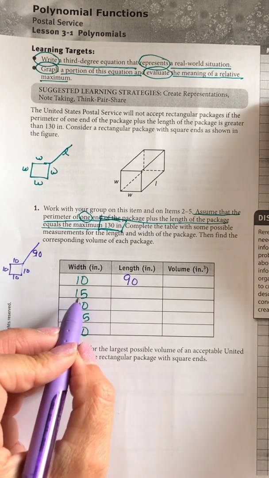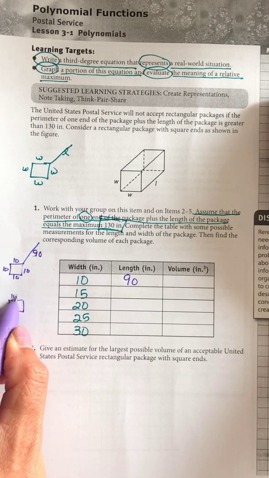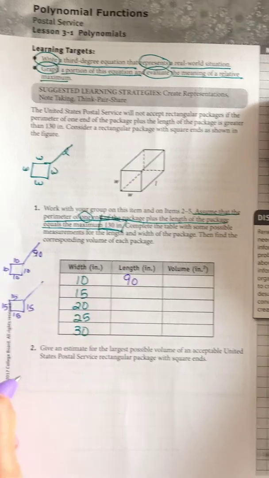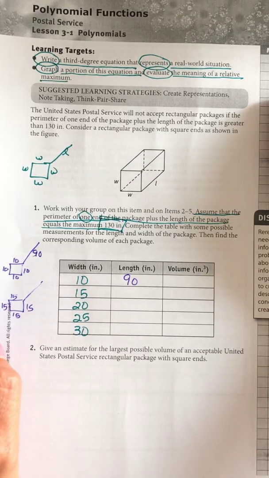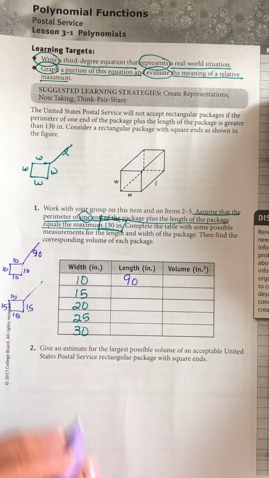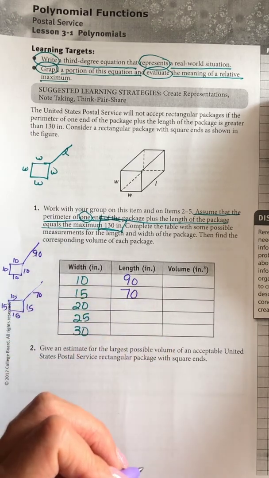For the next one, if it were 15 inches all the way around that end, what would be the length? So 15, 30, 45, 60. So that's 60. And so how much would be left over so that that could be the length? Well, 60 plus what equals 130? That will be 70. So 70 goes in that box.